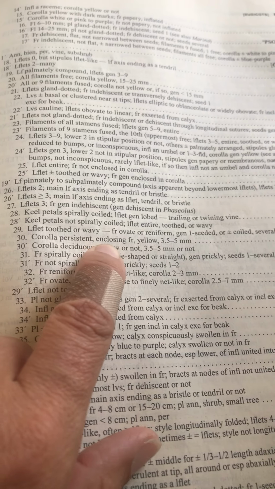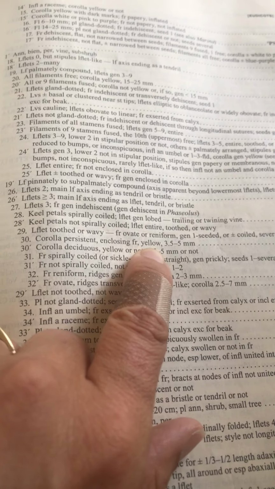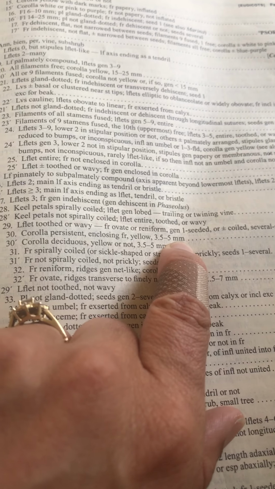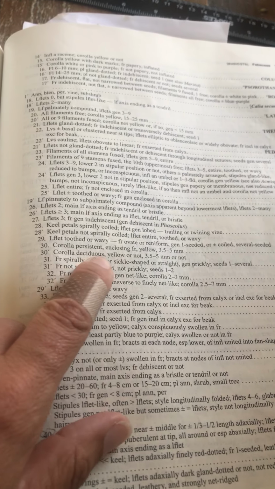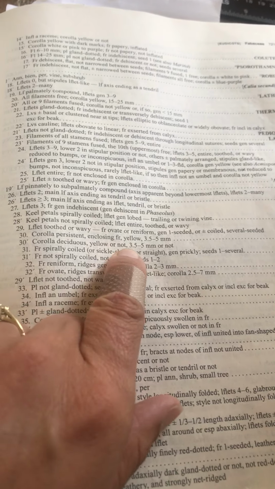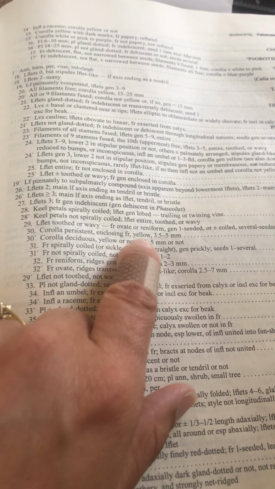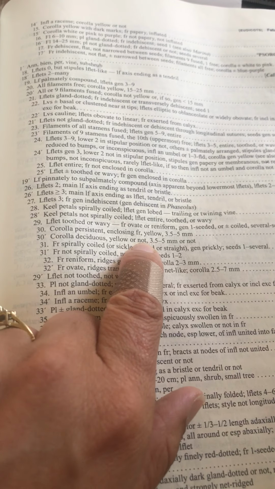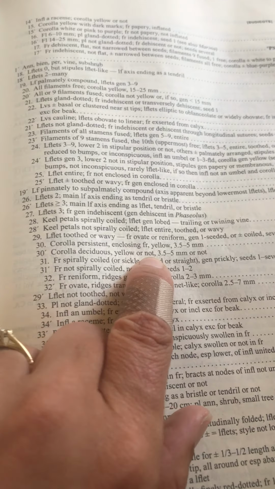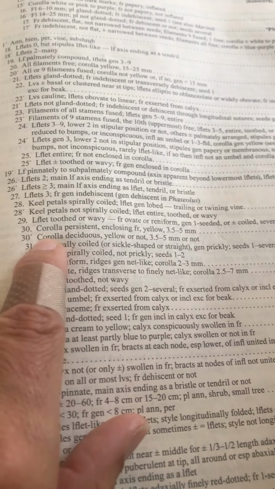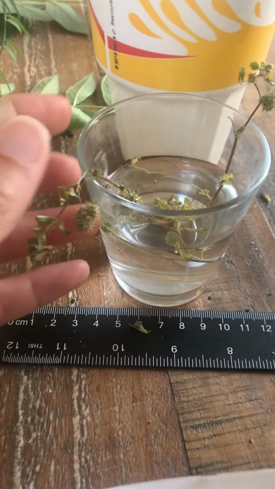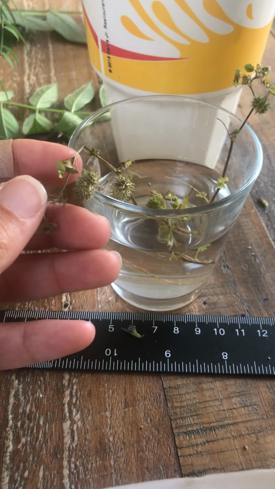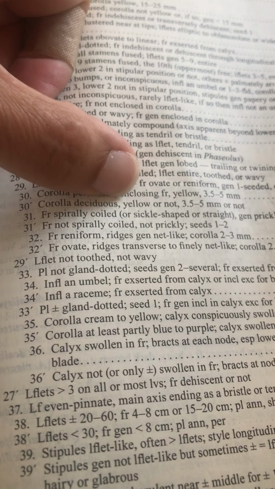Corolla persistent, enclosing a fruit. Yellow, 3.5 to 5 millimeters in size. Or is our corolla deciduous, yellow or not? So in both cases, we do have yellow flowers, but the first one obviously is a purple or blue flower. So we're going to go with the 30 prime because here we've actually lost our corolla, so it's deciduous here. So that would fit best, corolla deciduous.